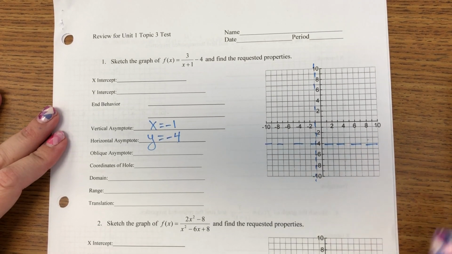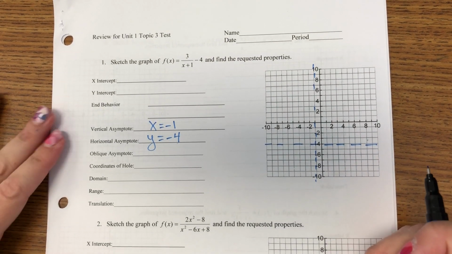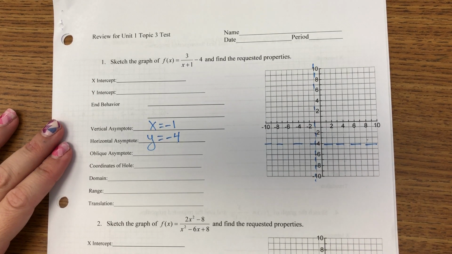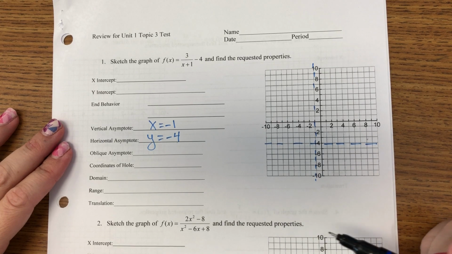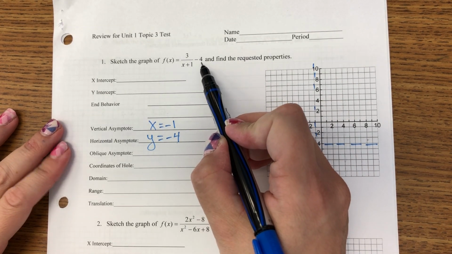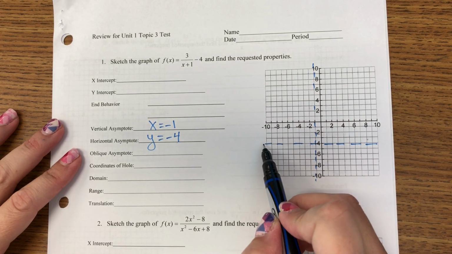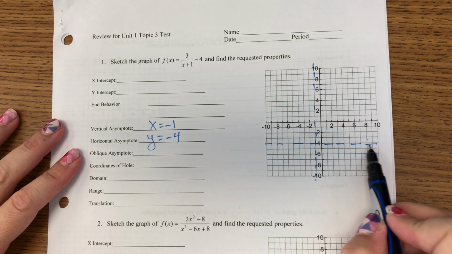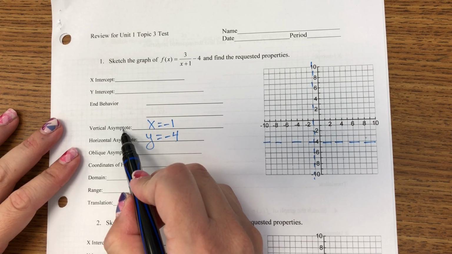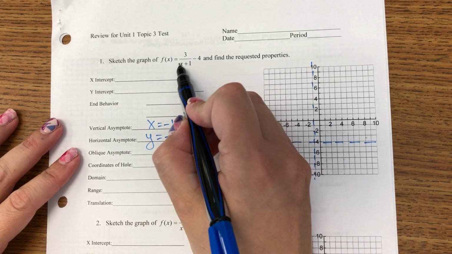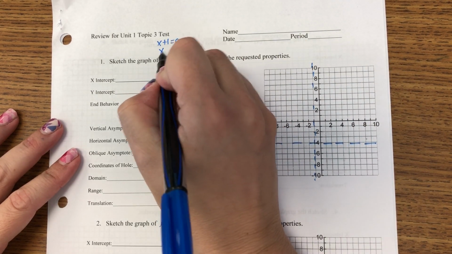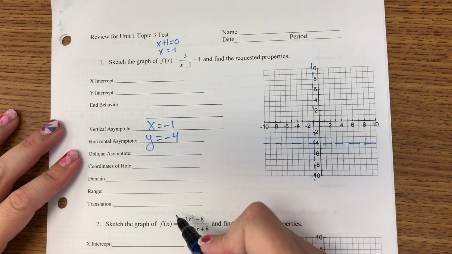Okay, so this is going to be a video on Unit 1, Topic 3 of Pre-Calculus, our unit test on rational functions. Let me explain what I already started writing and then I'll keep going. This minus 4 moves my horizontal asymptote down 4. So I have this horizontal asymptote down here at y equals -4. For the vertical asymptote, that is when the denominator equals 0. So if you wanted to, you could do this and solve it, and that's at x equals -1.